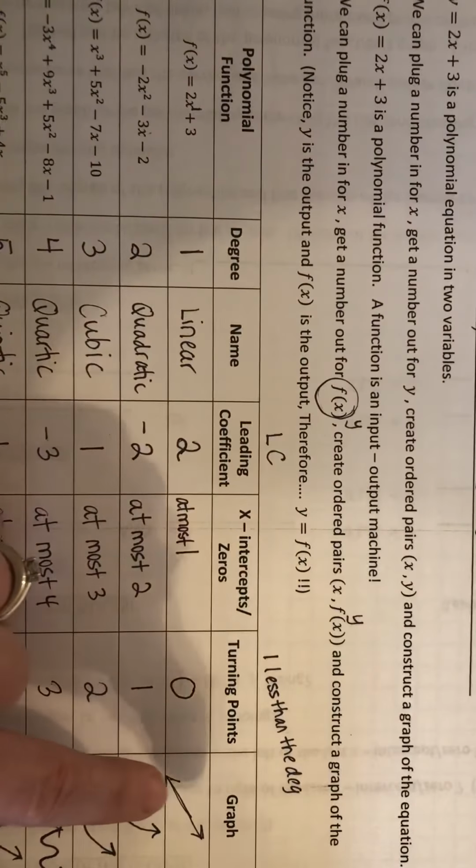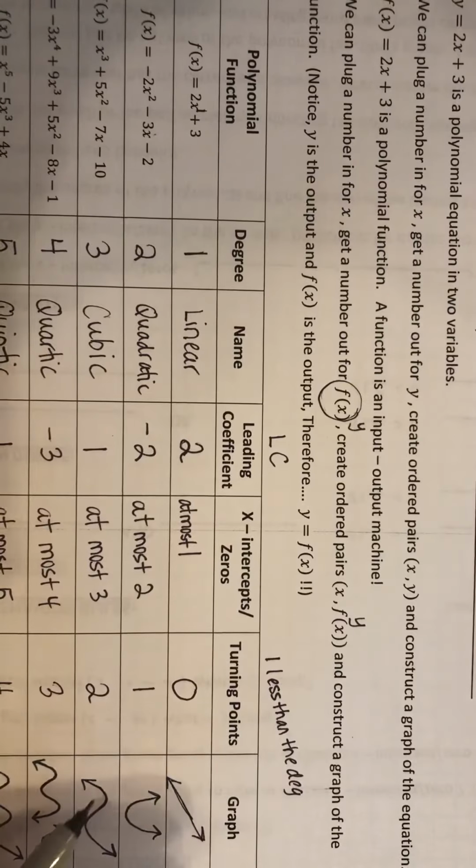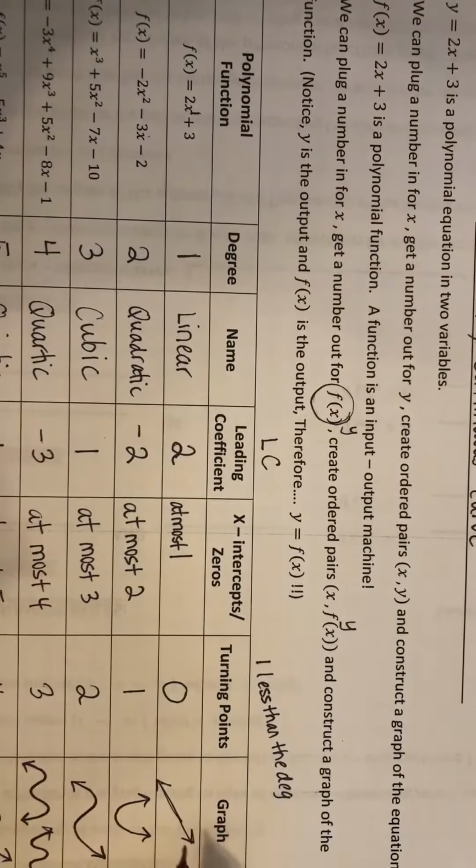Look at your degree 3 polynomial graph, right? This end of the graph was going down and this end of the graph was going up. It's different. His end behavior was different. Each end went in a different direction. His end goes up and his end goes down.